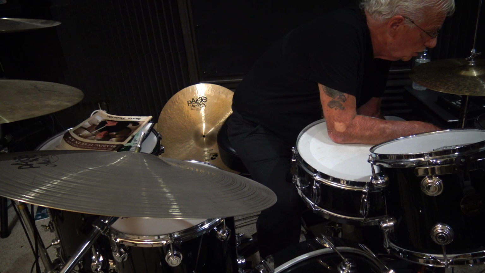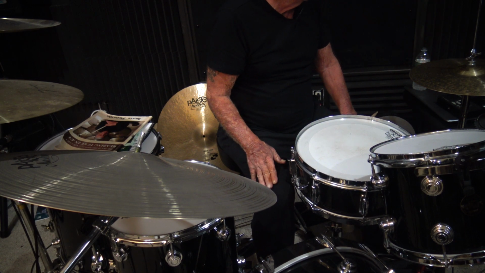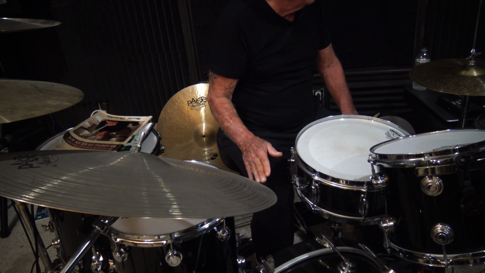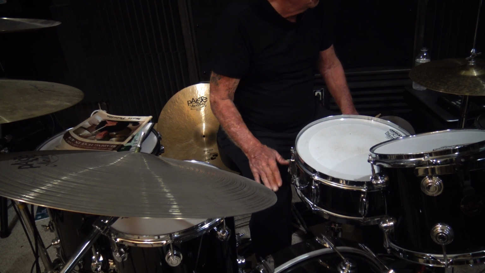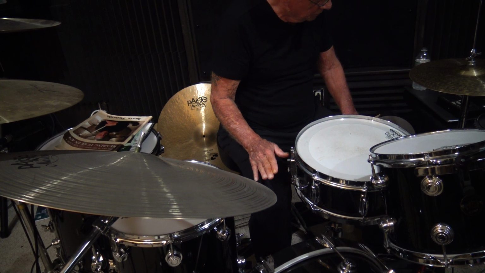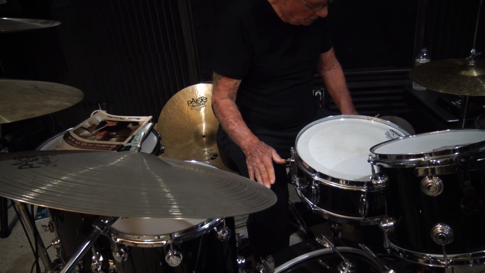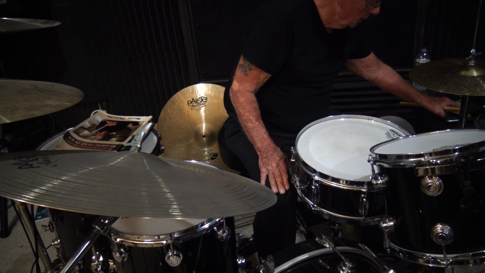So do we understand how to use that metronome? Quarter notes, half notes, and whole notes. 1, 2, 3, half note. 1, 2, whole note. 1, 2, 3, 4. Okay?